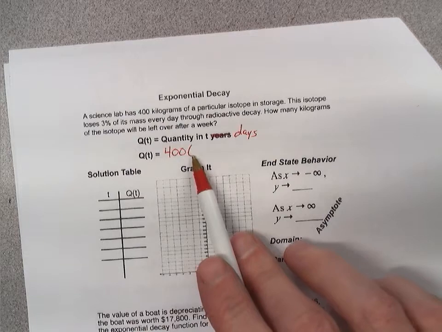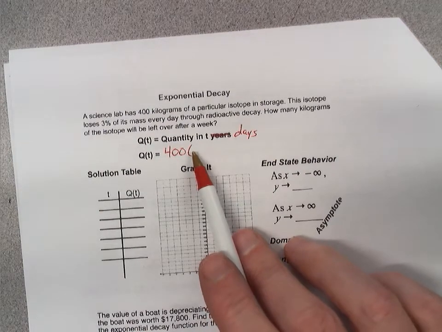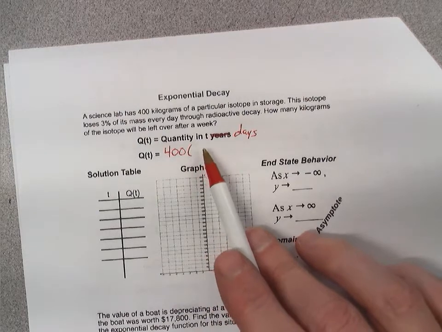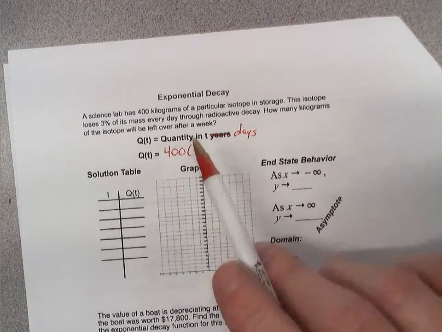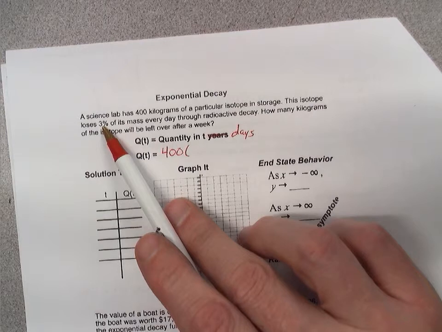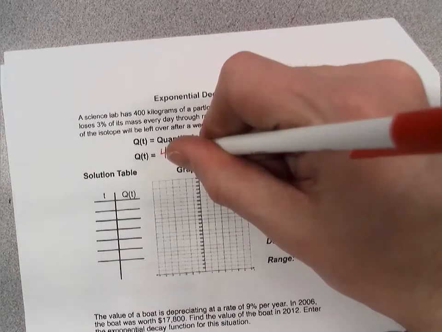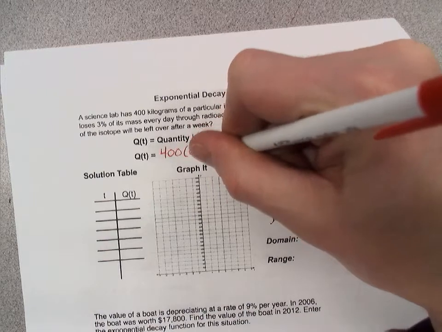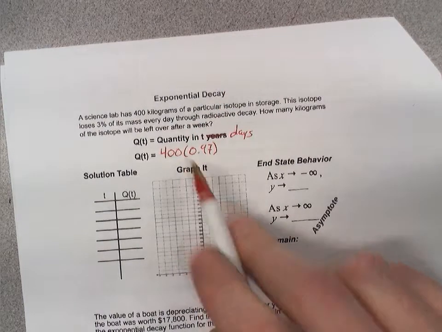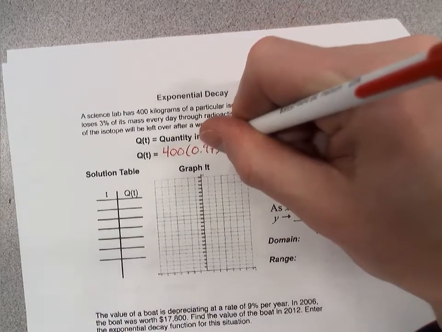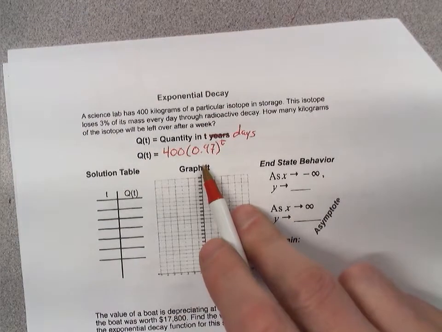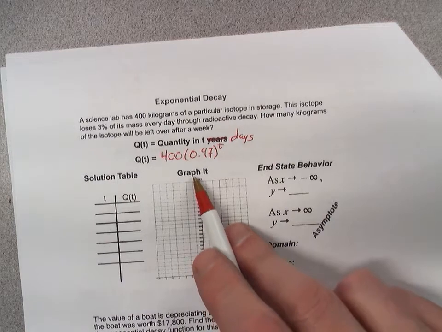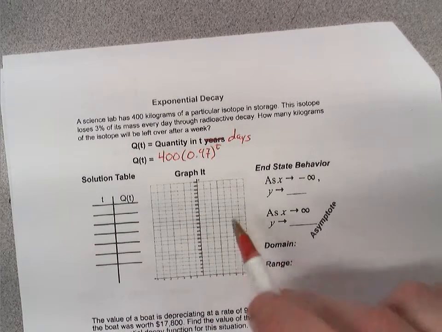Now, that means we don't want to multiply this by 3%, because then we would actually be increasing it by 3%. So think about, what is 3% taken off of 100? That's 0.97, or 97%. And that's going to be over T days. So that means we are multiplying by 0.97 each and every day, which means it's going to go down over the course of several days.